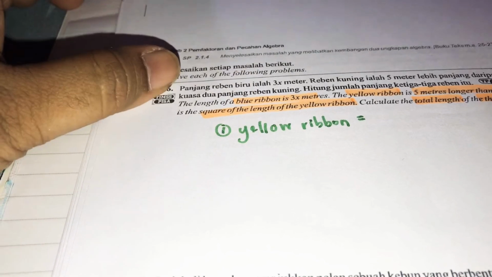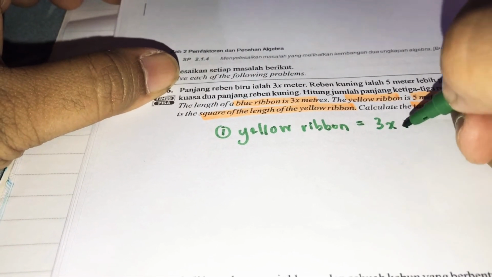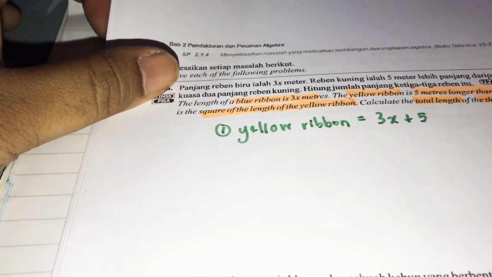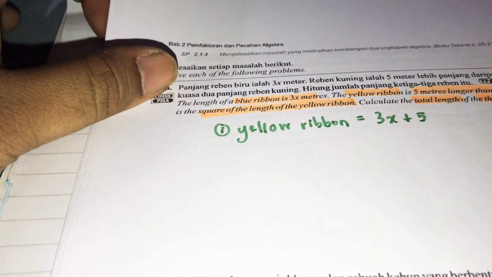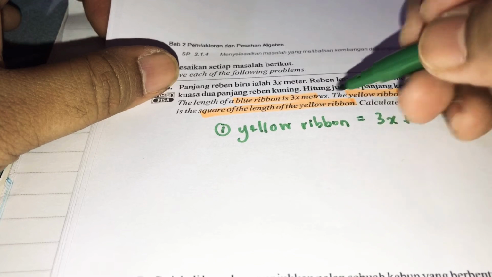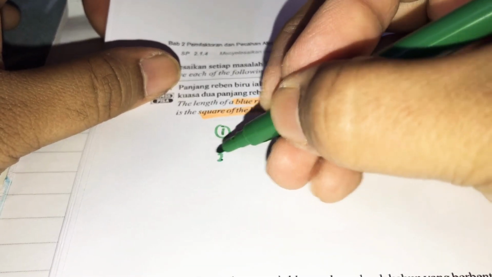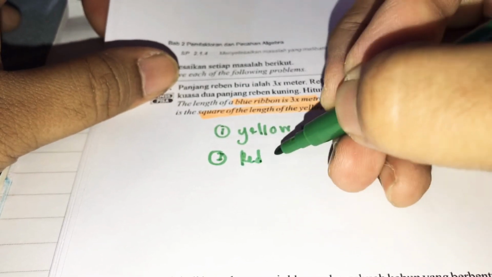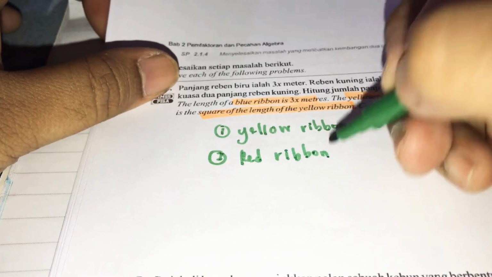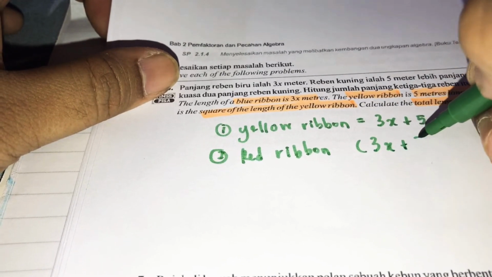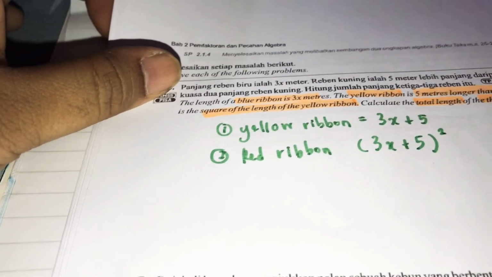Blue ribbon is 3x, so 3x plus 5. This is the yellow ribbon. And then the red ribbon is the square of the length of the yellow ribbon. That means (3x plus 5) square.